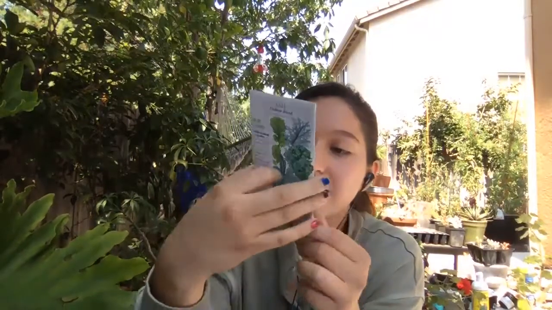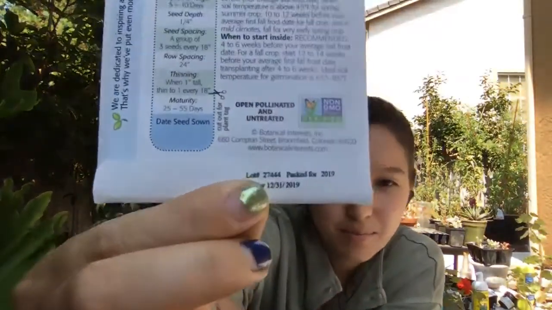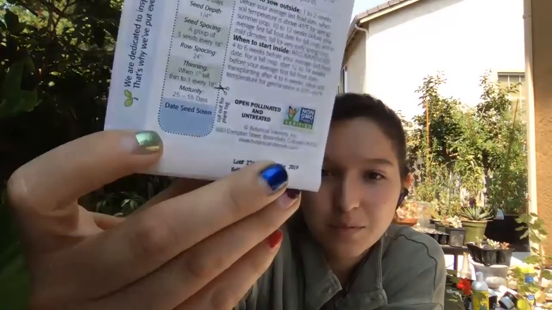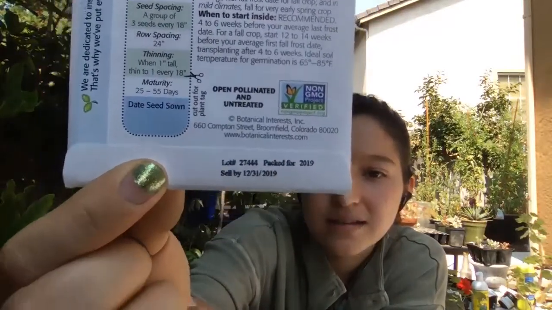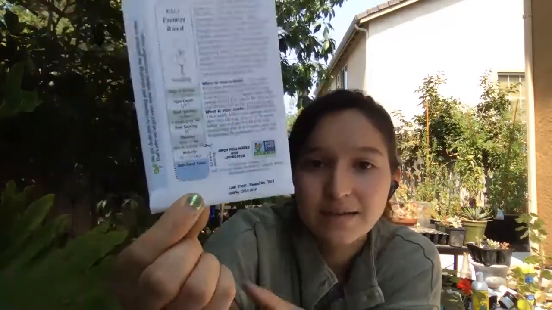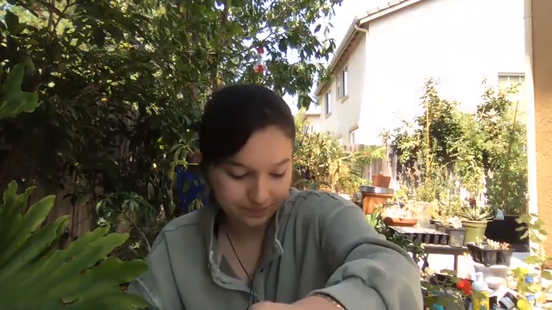So right on here on the Botanical Interest packet, we'll see on the back that it was packed for 2019, and we'll see that the sell-by date is December 31st of 2019, right? So that information is very easily visible here, very easily visible on the Renee's Garden, so packed for 2020, sell by December of 2020, and on the other packets as well.